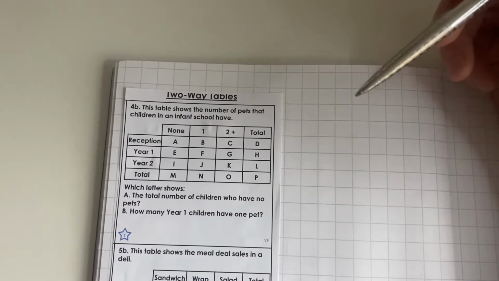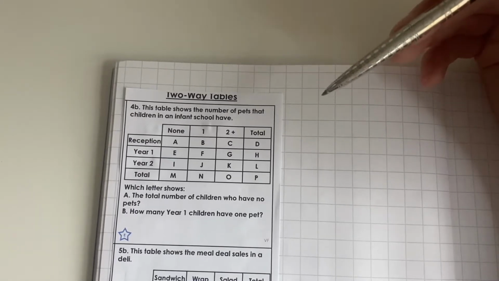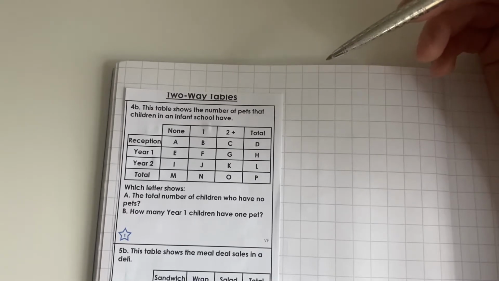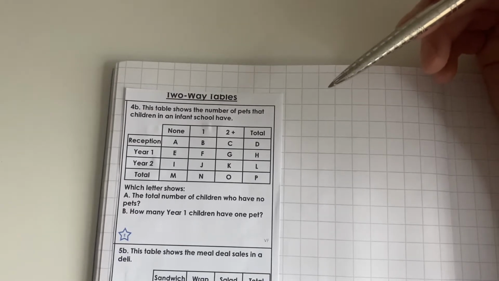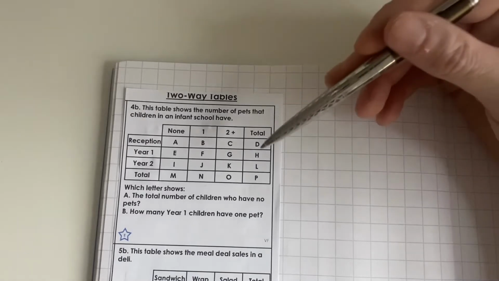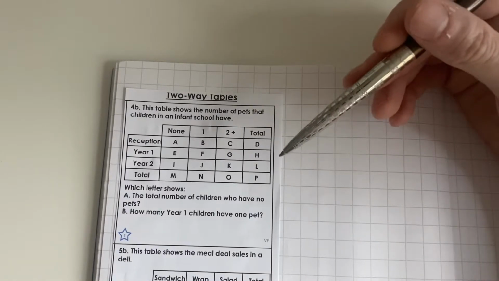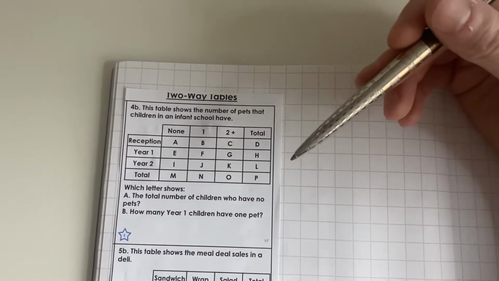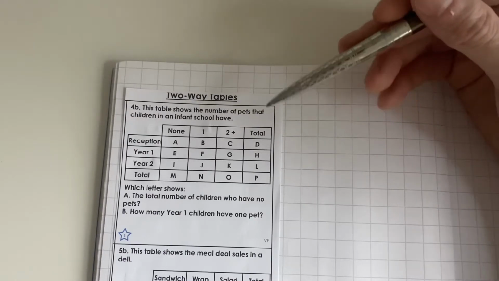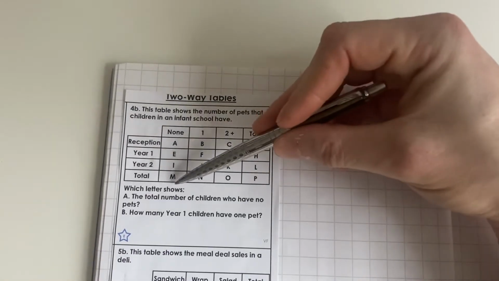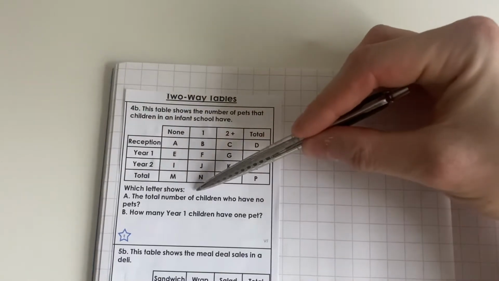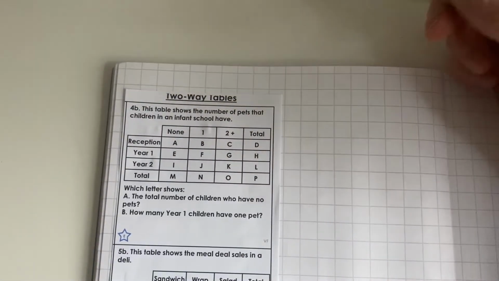There is no worry about working out how many there was. It's a bit like algebra. And instead of working out the answer for a number, it's going to ask you to give the answer as a letter. So which letter shows the total number of children who have no pets?